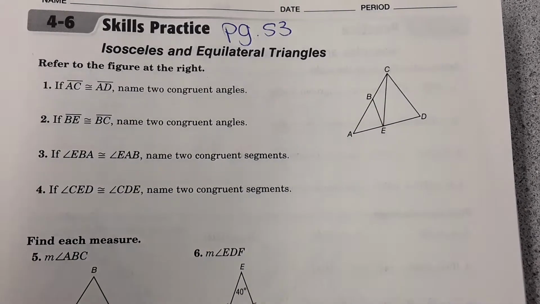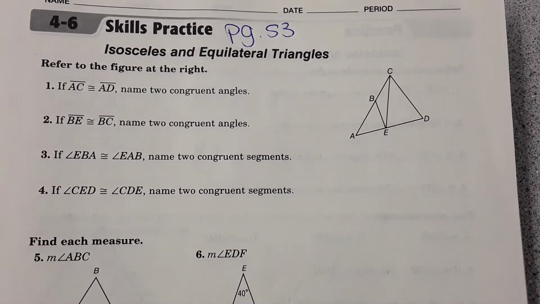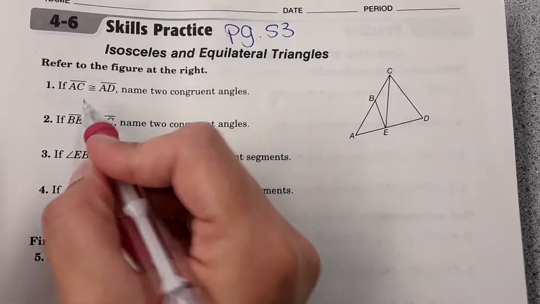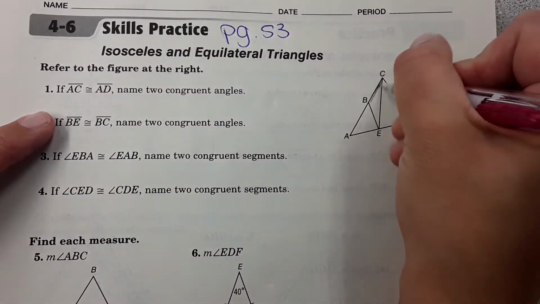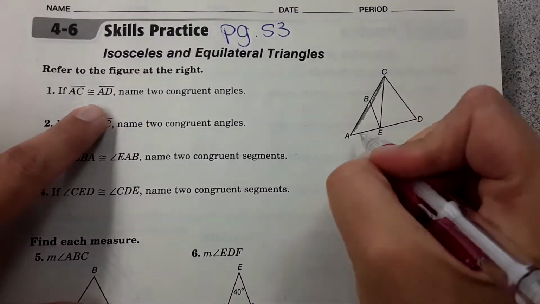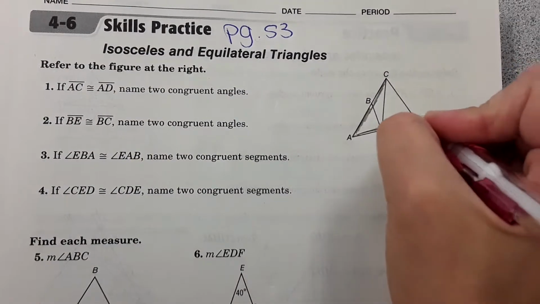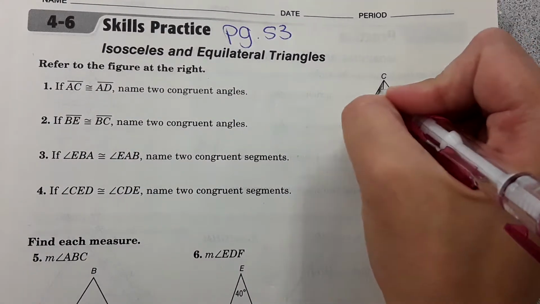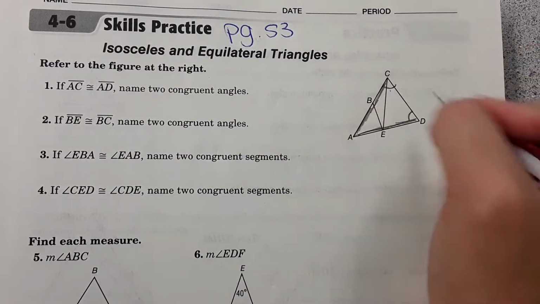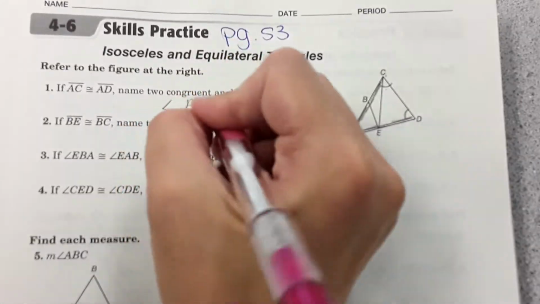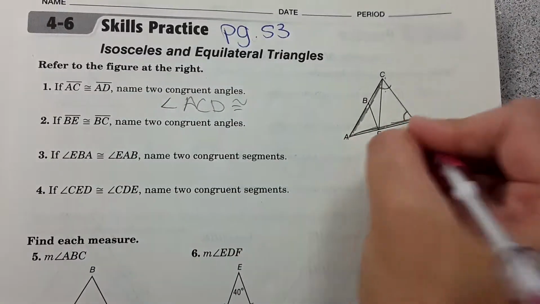Okay, so first one says, actually I'm going to use a pencil for this because I'm going to be doing some erasing. If segment AC right here is congruent to AD, name two congruent angles. Okay, the angles opposite the congruent sides have to be congruent. So it would be this angle, and to name it, I'm going to say ACD is congruent to ADC.